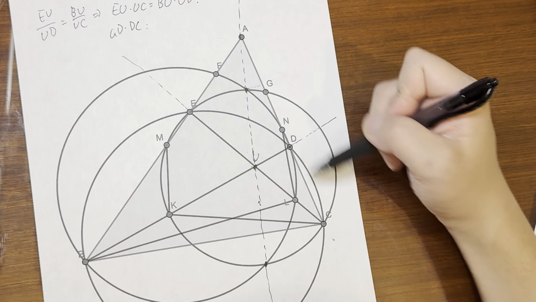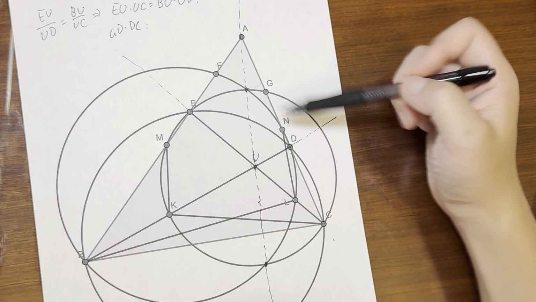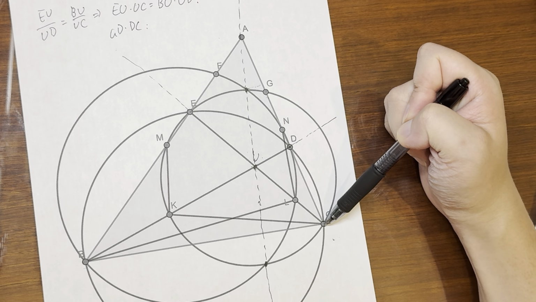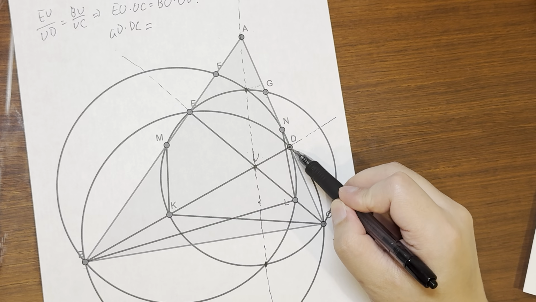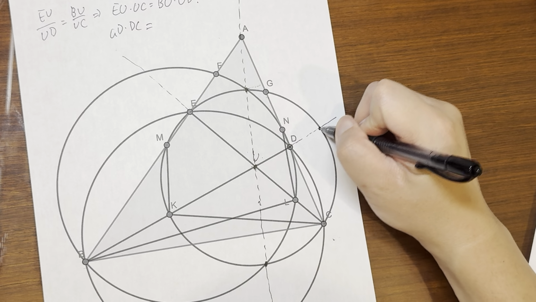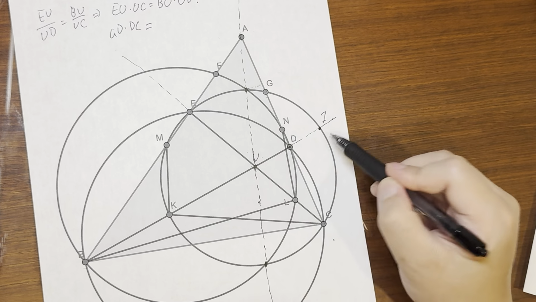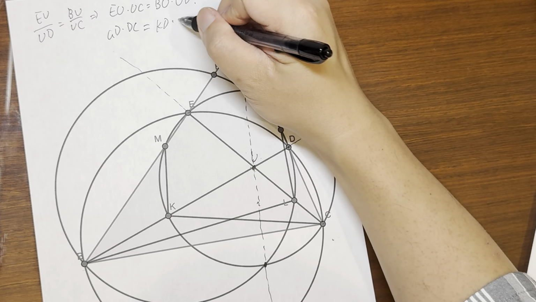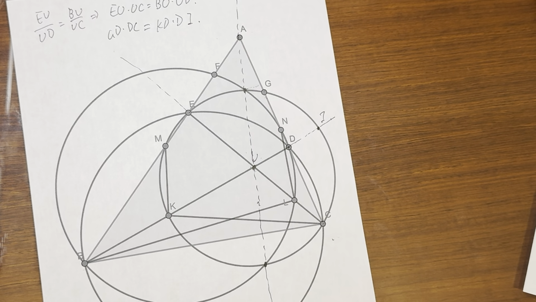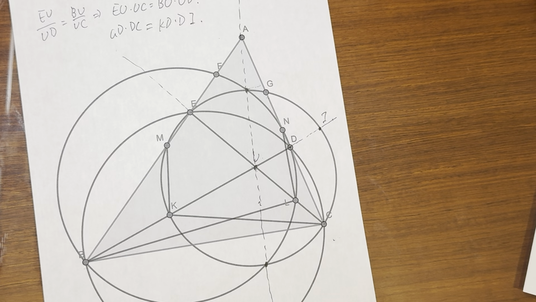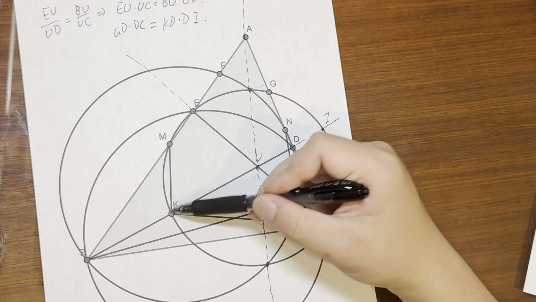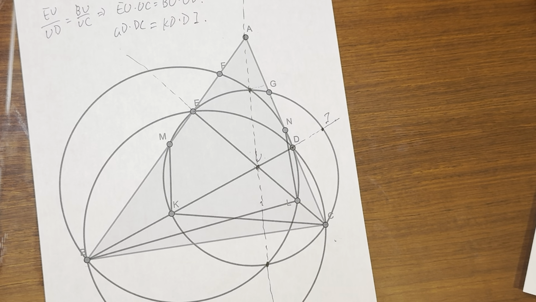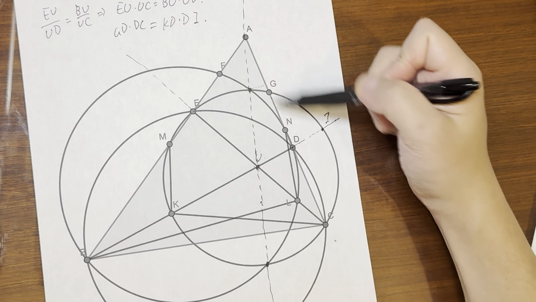So we have GD times DC, and it equals KD times DI, where we call this point I. What is GD?